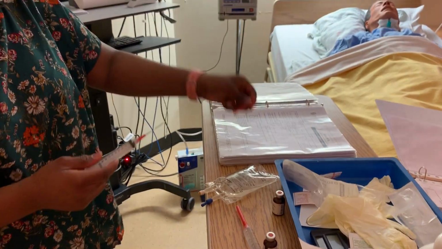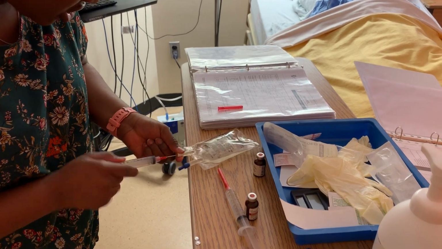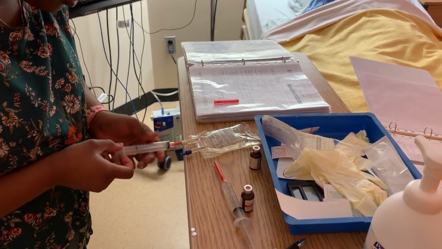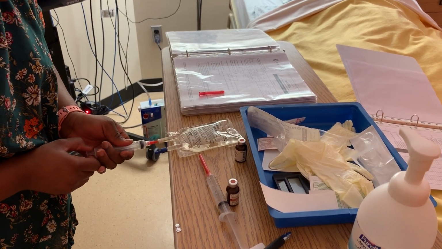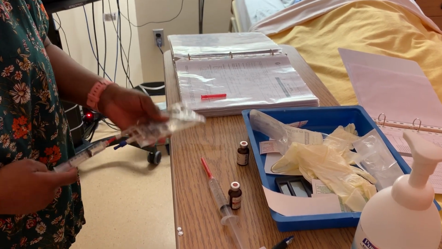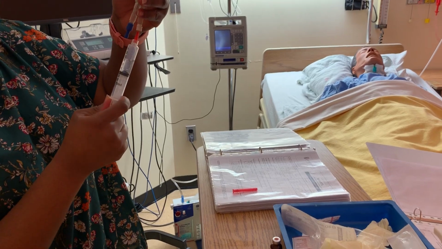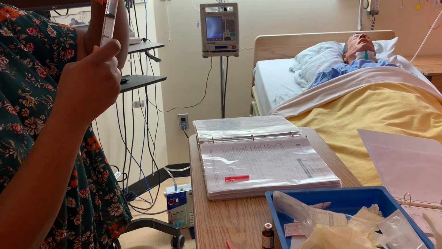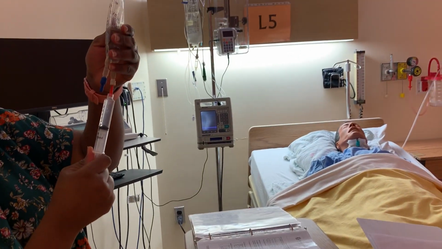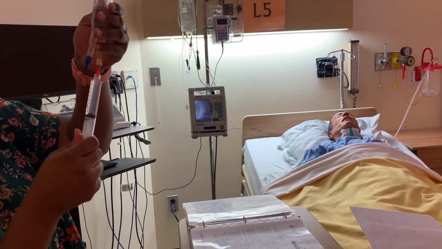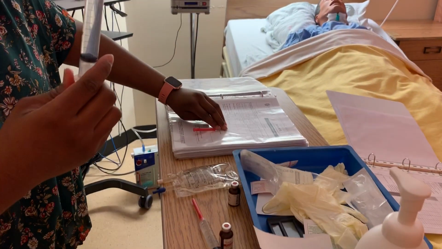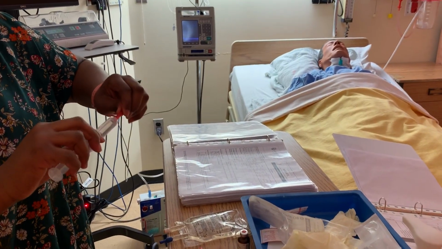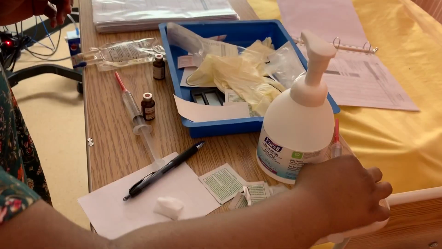So I'm gonna inject this, and I'm gonna make sure I draw up to 10 mLs. Okay, so this is 10 mLs. So I'm gonna get rid of this. I'm gonna get rid of this, so this is gotten rid of.